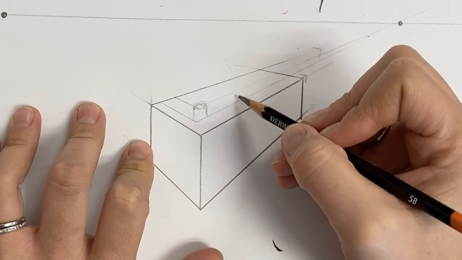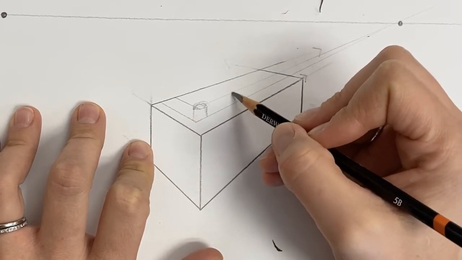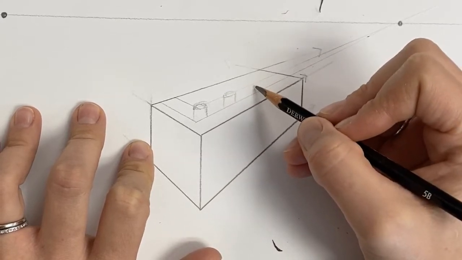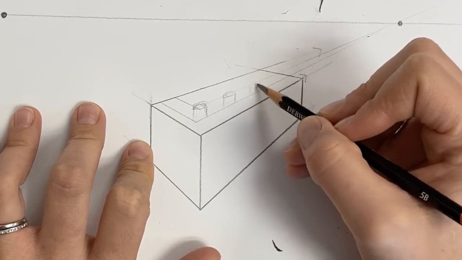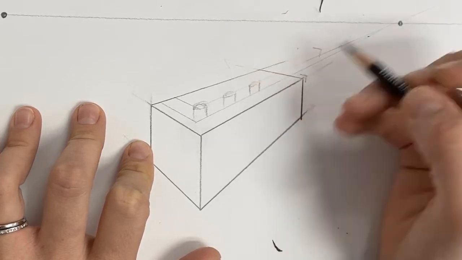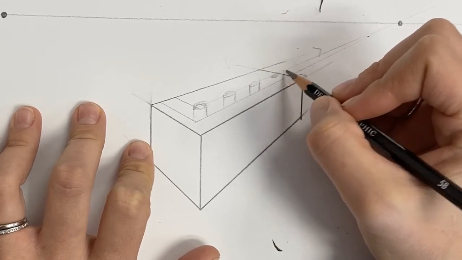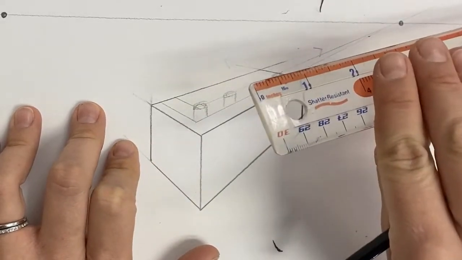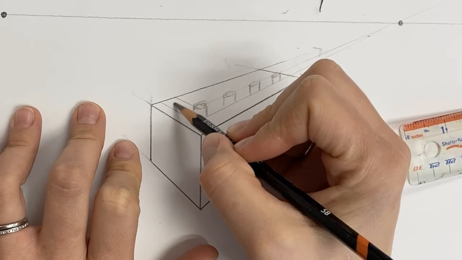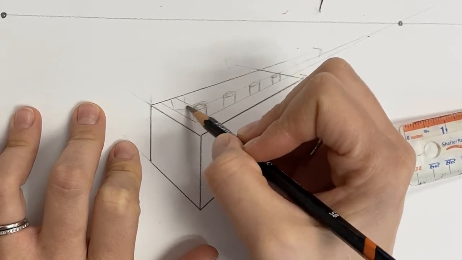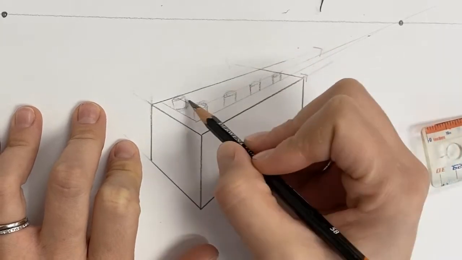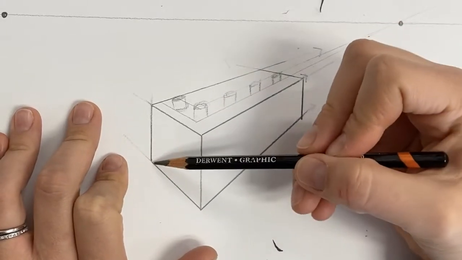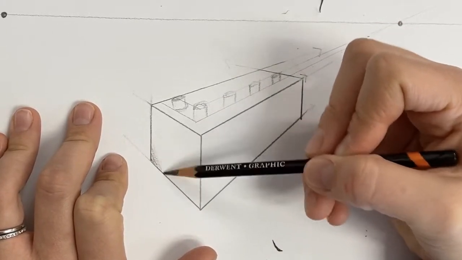The first bump that's closest to me is going to be a little bit larger than this next bump in the middle row. And the next one is going to be even smaller, staying within the grid that I made. And they're completely vertical, those sides of the Lego bumps. All right, so I'm going to stop there and then show you the shading portion. Again, you can skip that part if it's too challenging.